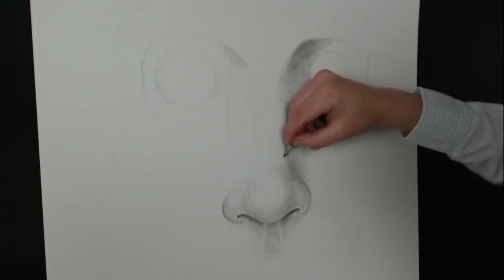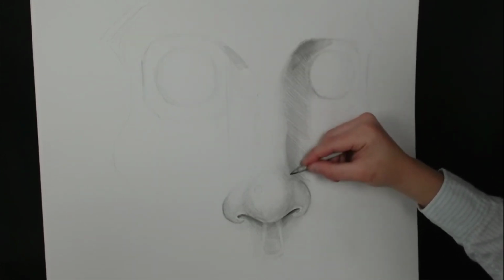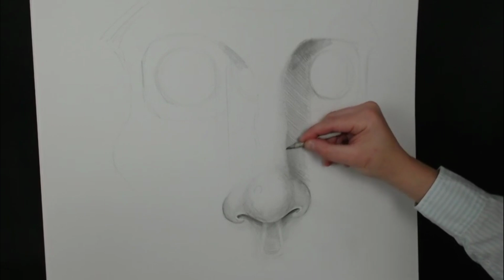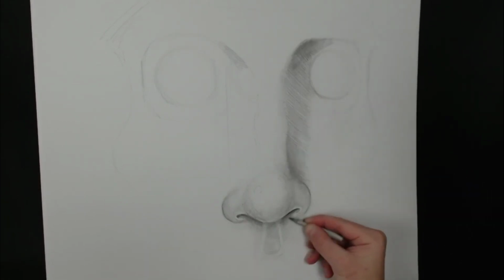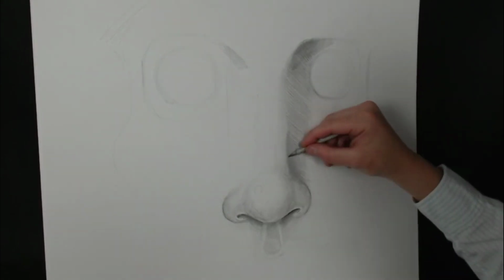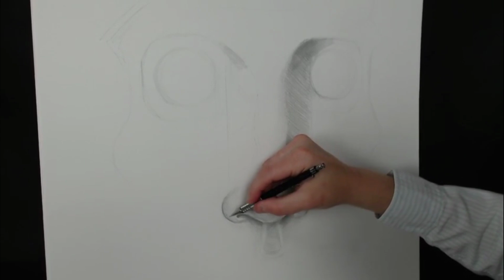All right, I'm going to use a blending stump to further show that soft transition of planes, get a little bit more precision. Go ahead and really try to get rid of this as a line and make it more just a value shift. Cast shadow under there is going to pop the nose forward. Take my mechanical pencil back out.